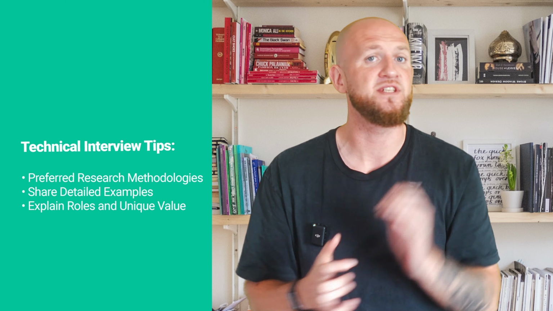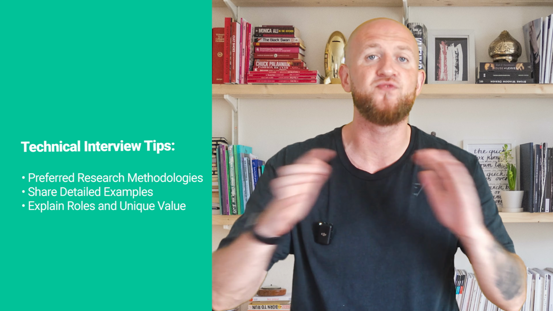Firstly, they may ask you to explain your preferred research methodologies or even present a hypothetical research scenario and then ask you to outline your research plan. Make sure you talk about the specific methods you'd employ, how you'd gather insights, and how you'd apply them in a real-world project, and so on.